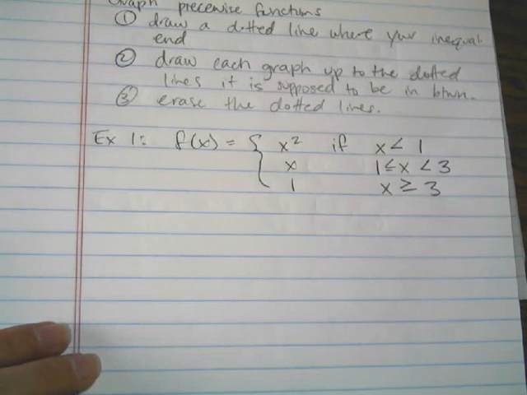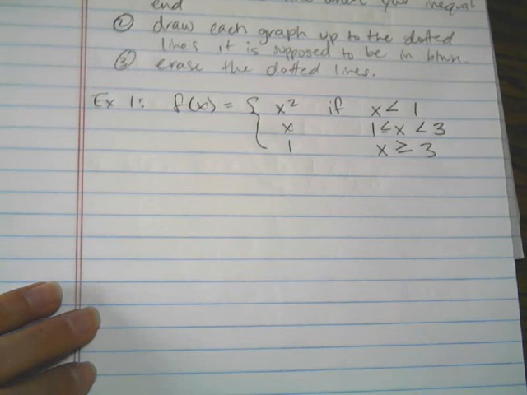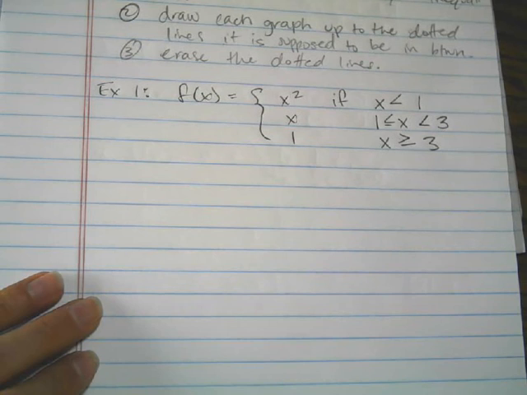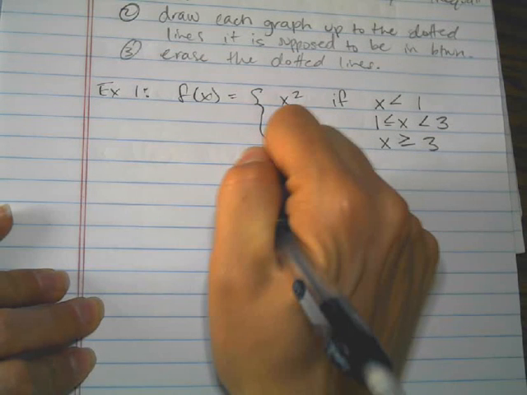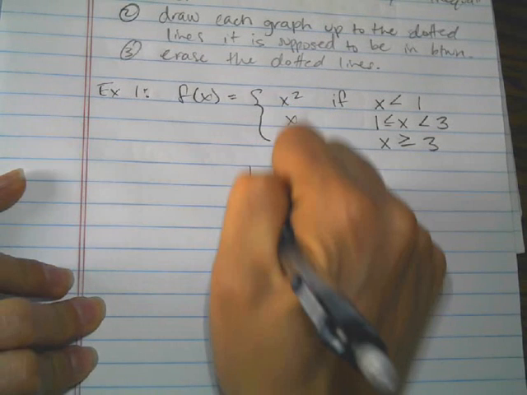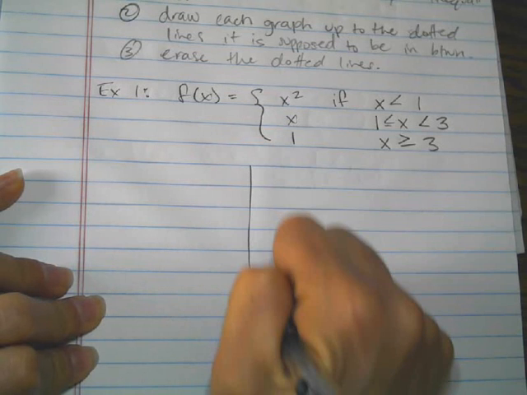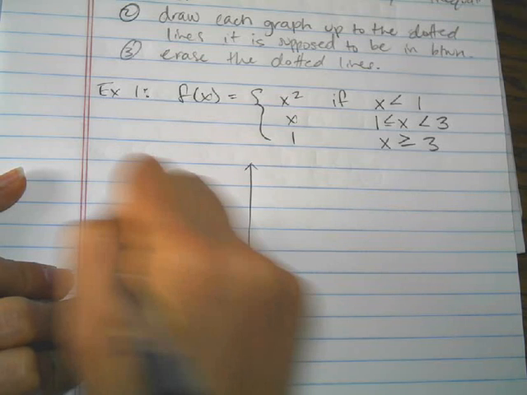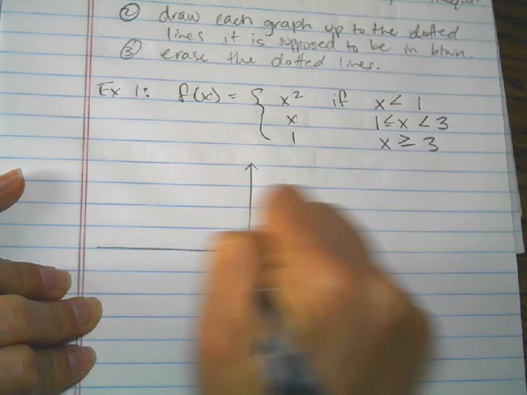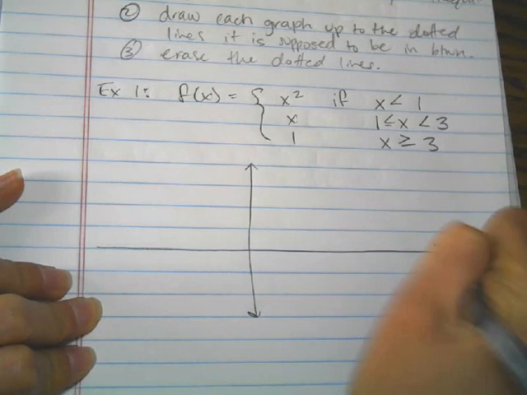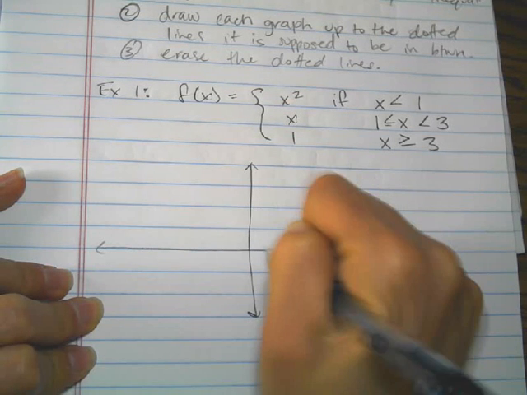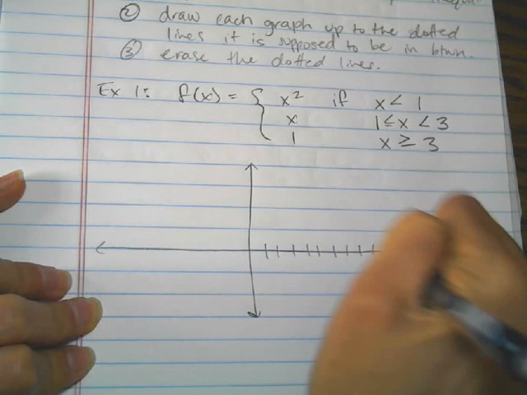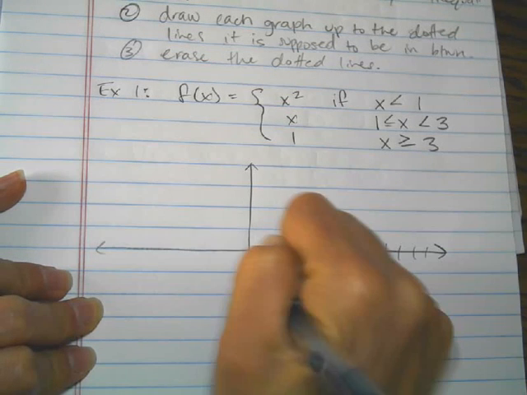Then here, I'm going to plug in both of these values, so I'm going to plug in 1 and 3. 1 is going to be a solid point because it's less than or equal to. 3 is it going to be open or closed? This should say open. So if it's less than 3, is the dot going to be open or closed?